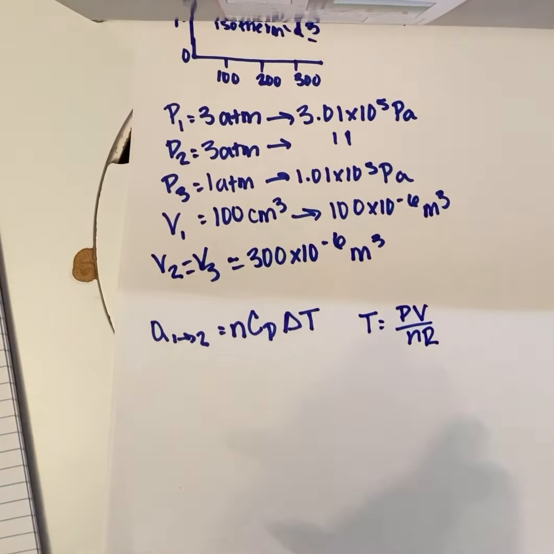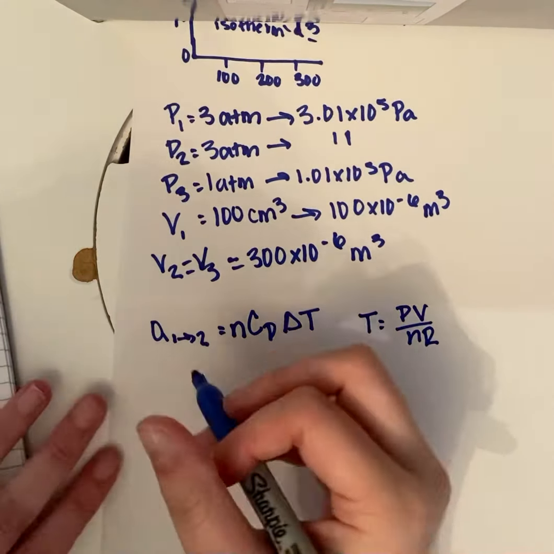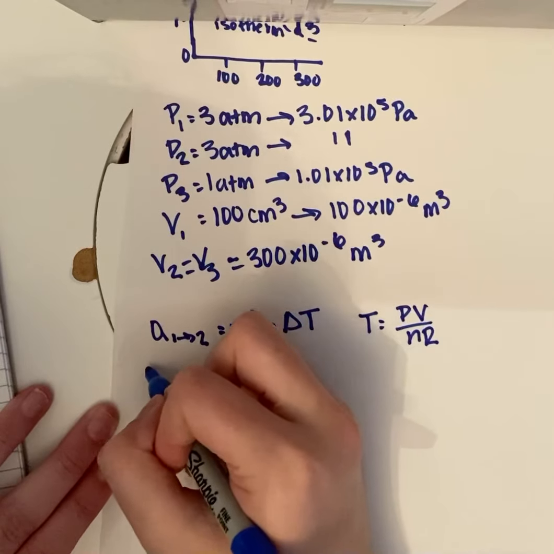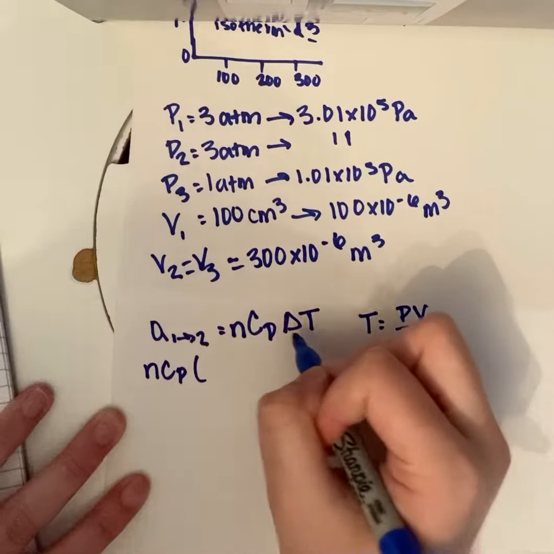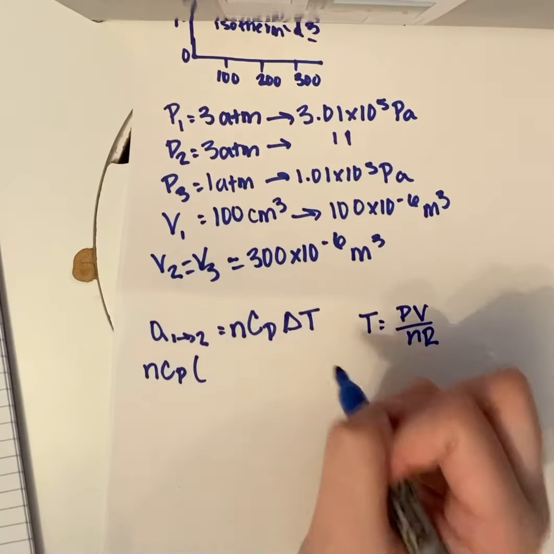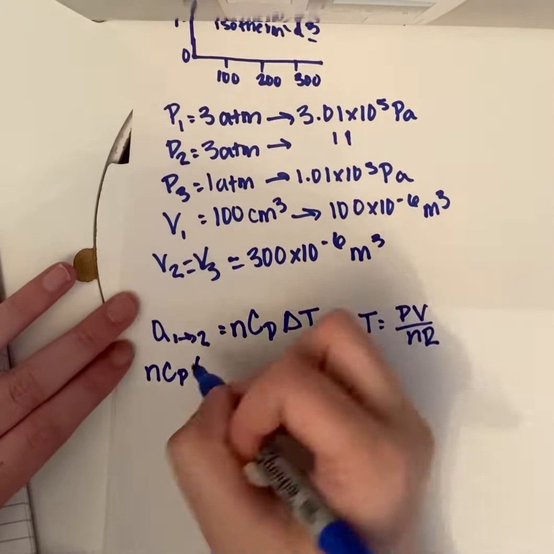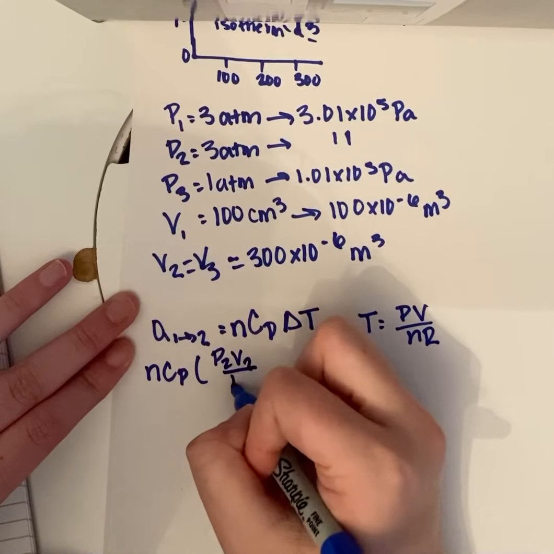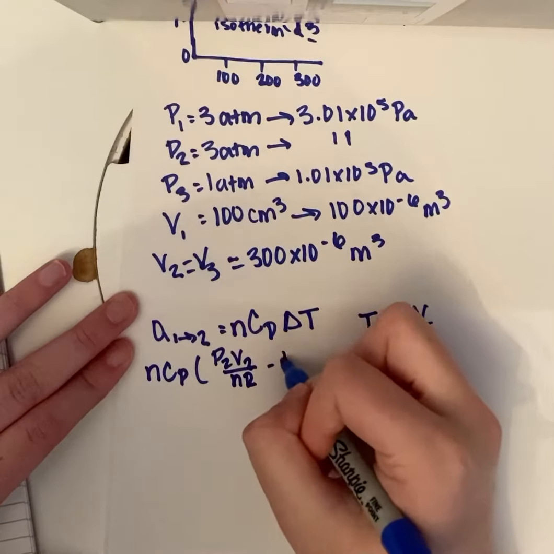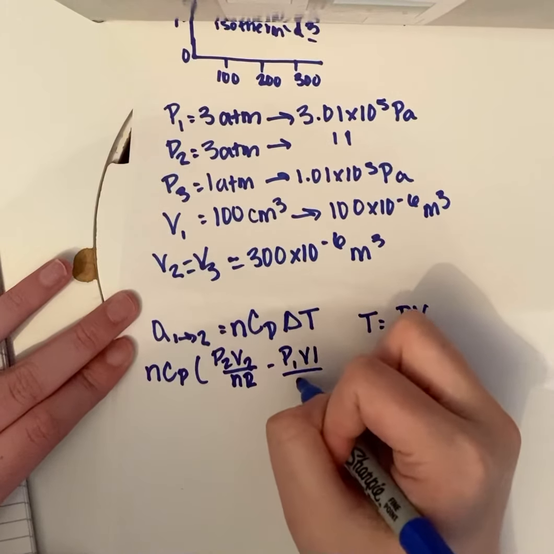So we're going to rearrange the equation to get nCP, and because delta T means T2 minus T1, we're going to write this twice. So P2 V2 over nR minus P1 V1 over nR.